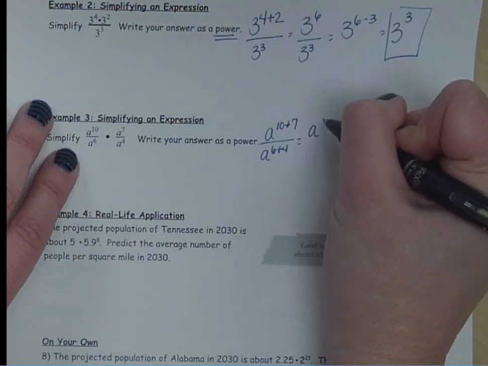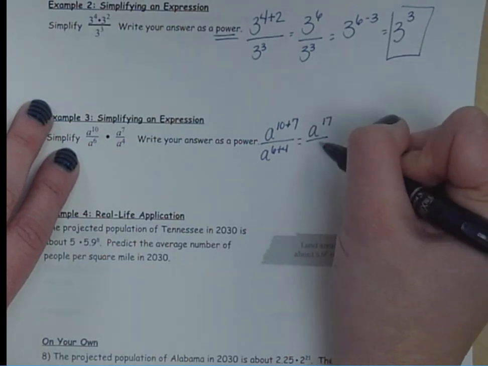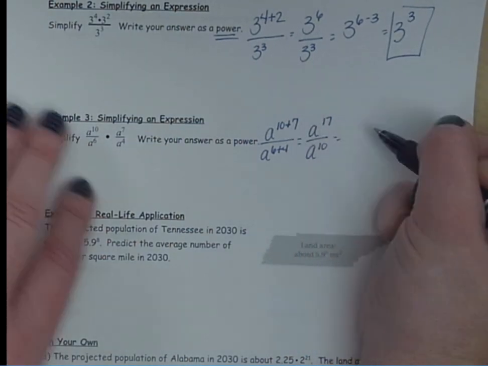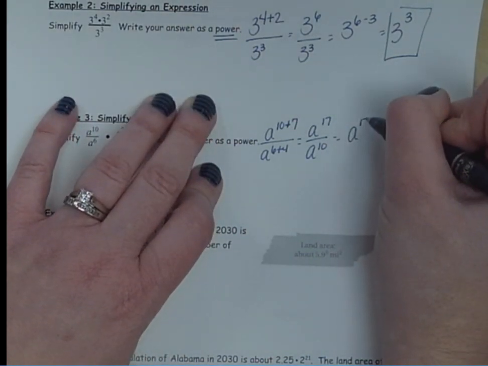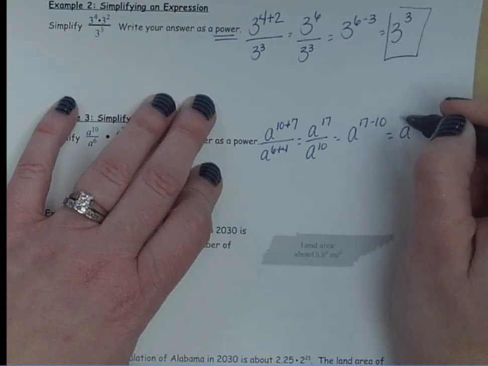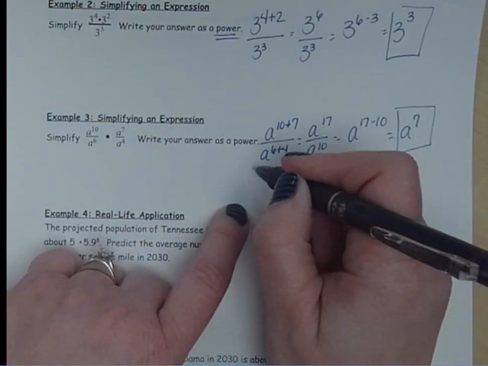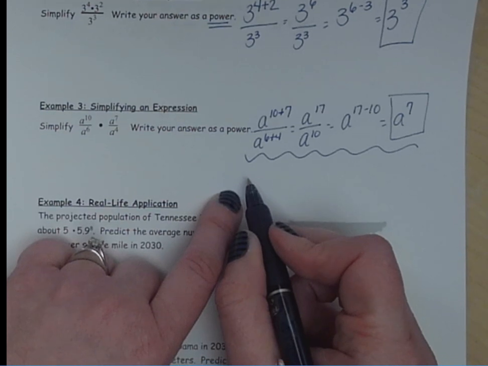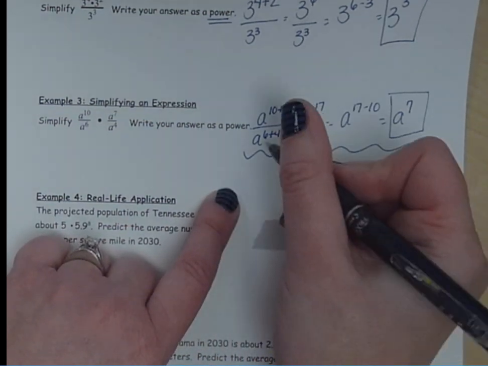So I have a to the 17th over a to the 10th. So 17 minus 10 gives me a to the 7th.